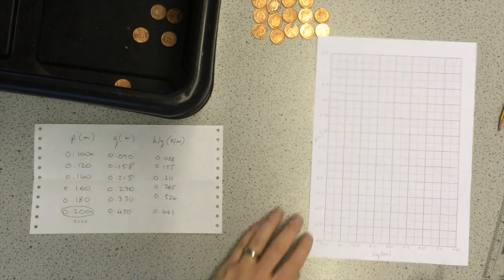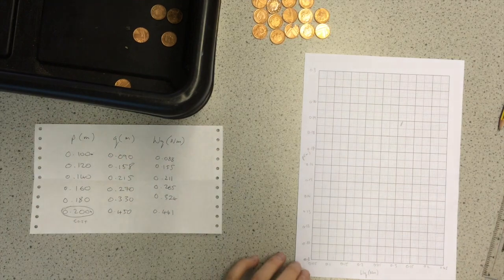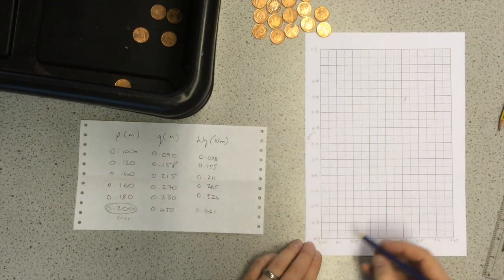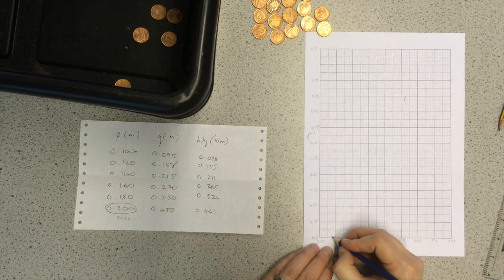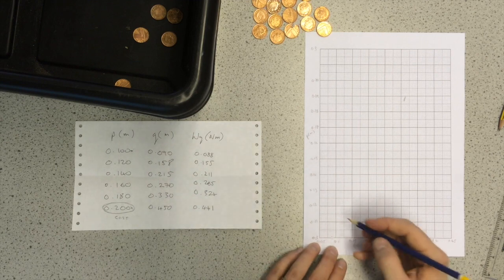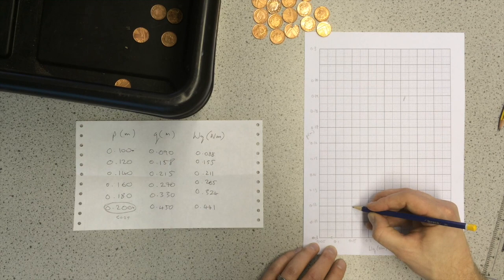Right, that's a better scale to work with. Right, let's rub that one out. Okay, let's put these points. So we've got 0.1 is 0.088. That's about there. Trying to make my plots quite clear, but not too thick. 0.155, so that's there.